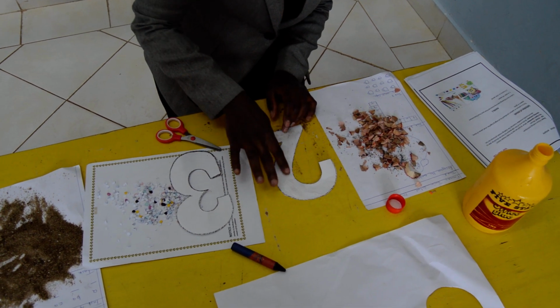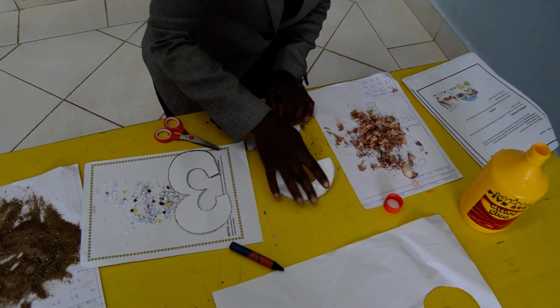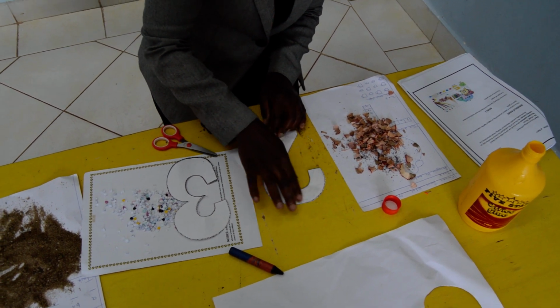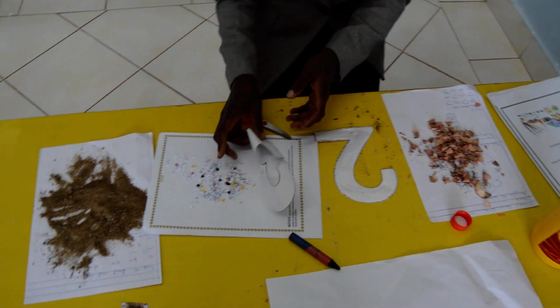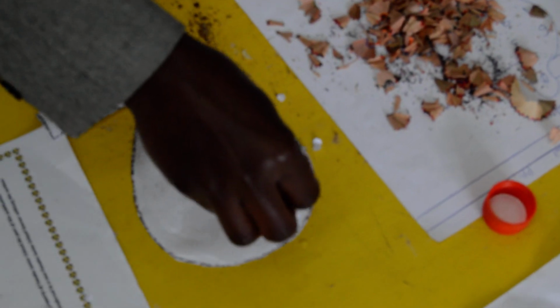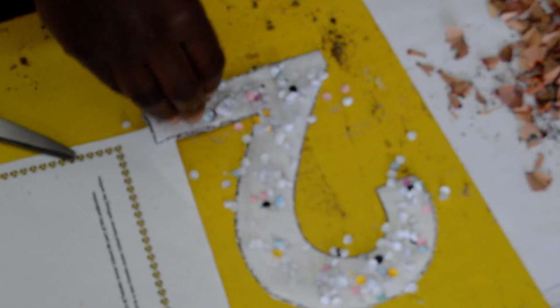This time around we are not going to use sand. We are going to use another material. We are going to use the paper punch paper's waste. Then I pour on it like this. Again. Then I let it out to dry.